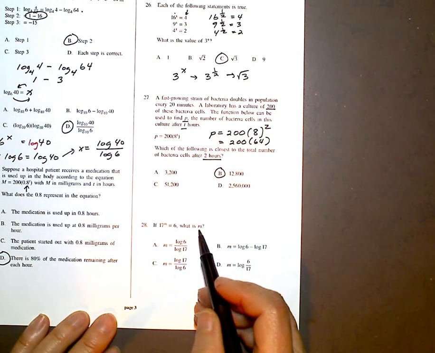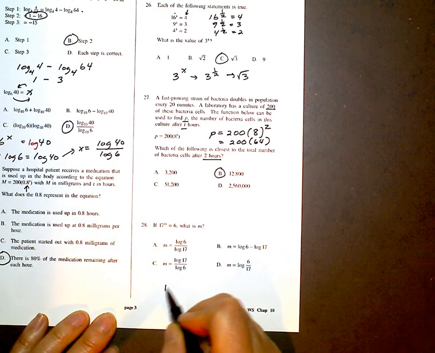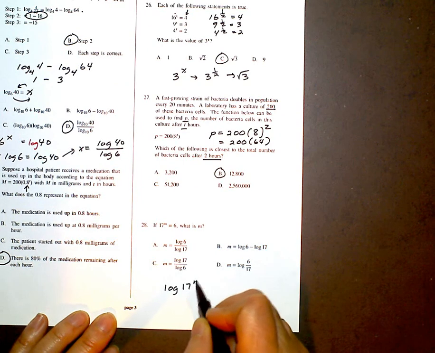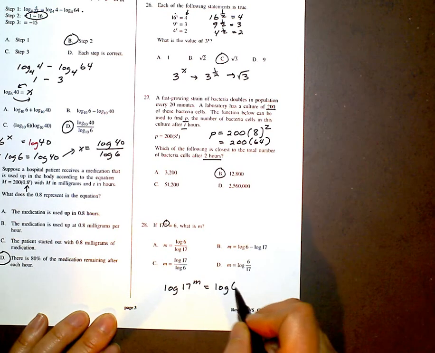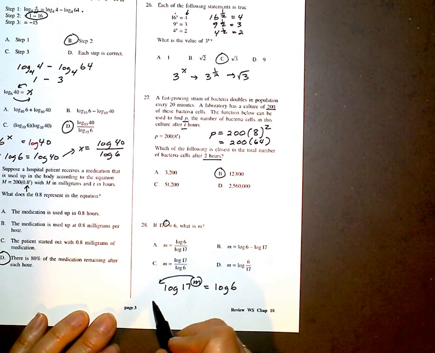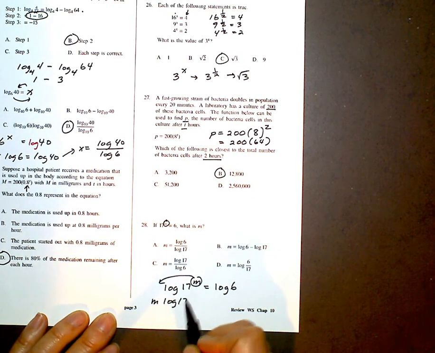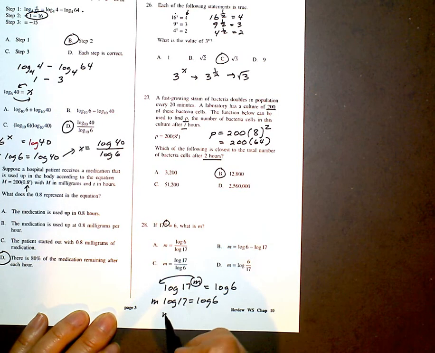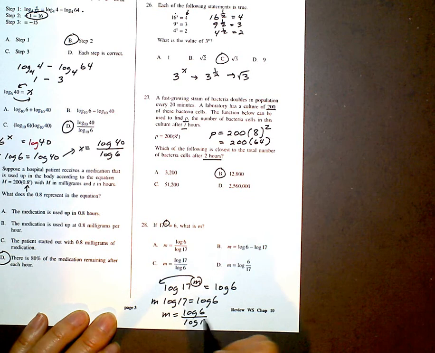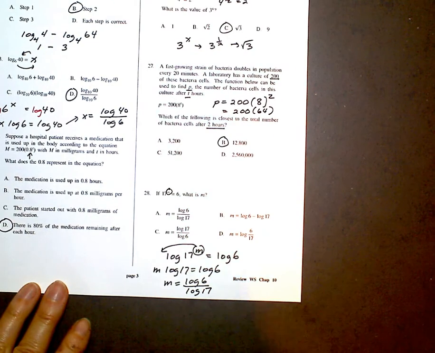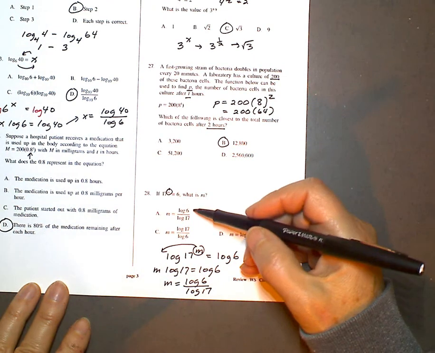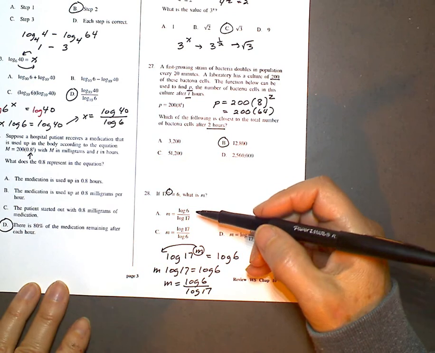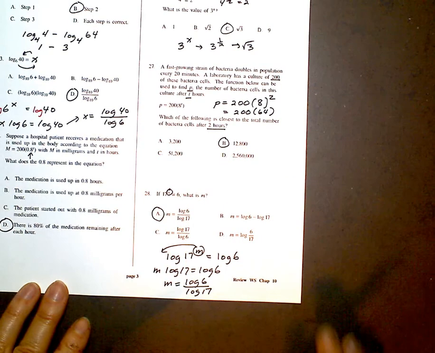And then on this page, the last one, if 17 to the m equals 6, what is m? So I'm going to take the log of both sides to get this exponent down so I can find what it is. So when I do this, this comes down. m times the common log of 17 is the common log of 6. So m is the common log of 6 over the common log of 17. And we don't need to punch it into a calculator. They want this in calculator-ready format. So that's going to be choice A. Okay, and that's it for page 3.